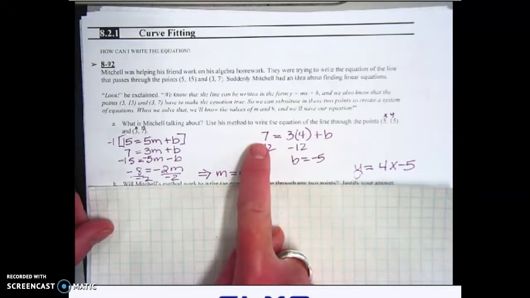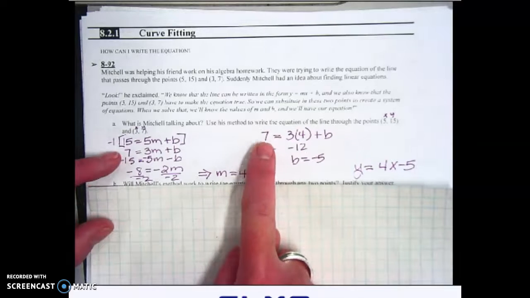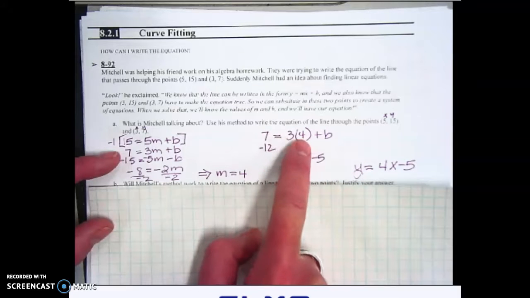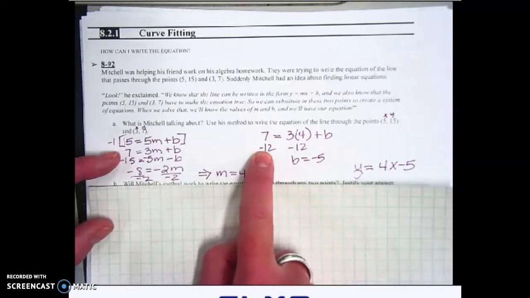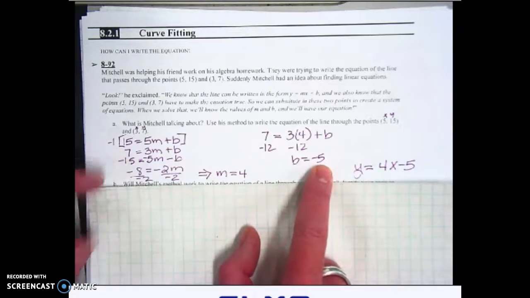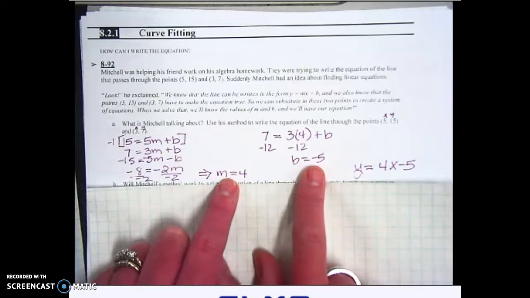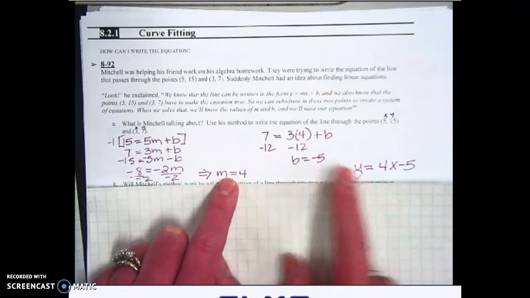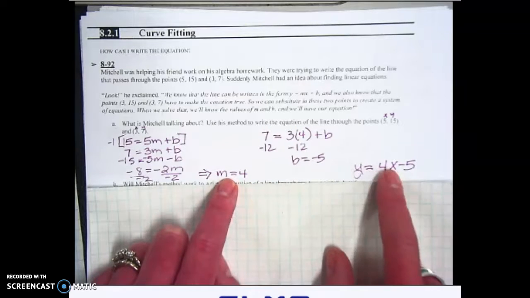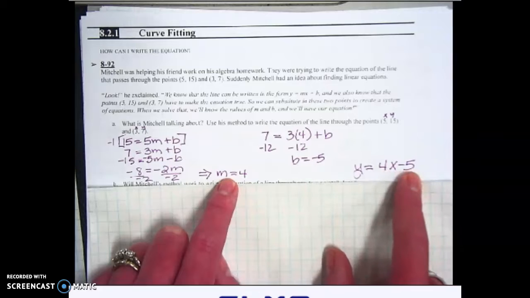I plugged it into the second one. So I had 7 equals 3 times 4, the number I plugged in, plus b. 3 times 4 is 12, so I subtracted 12 from both sides, and I get b equals -5. Once you have a value for m and a value for b, you can plug it into the slope-intercept form. So you have y equals 4x minus 5.